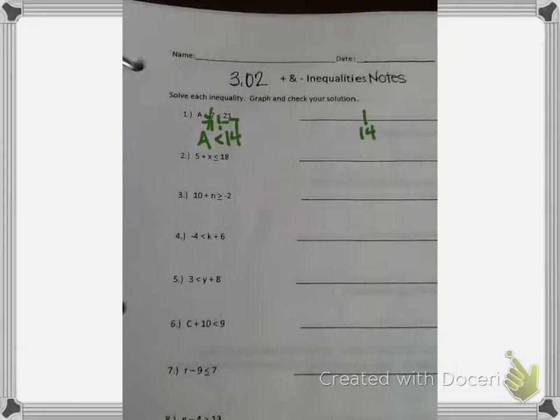Fortunately or unfortunately, we have to graph it. And we would have an open dot, and it's less than, just to the left.